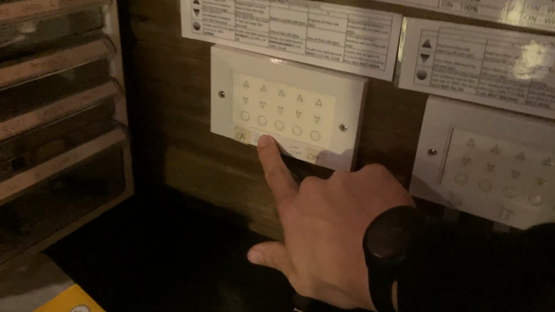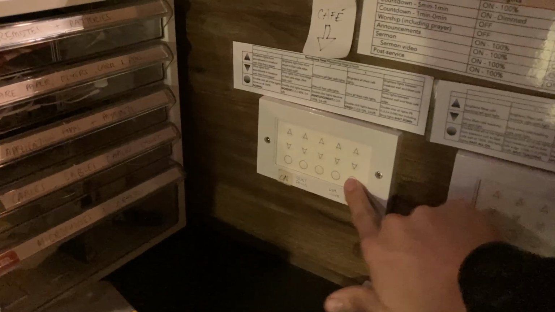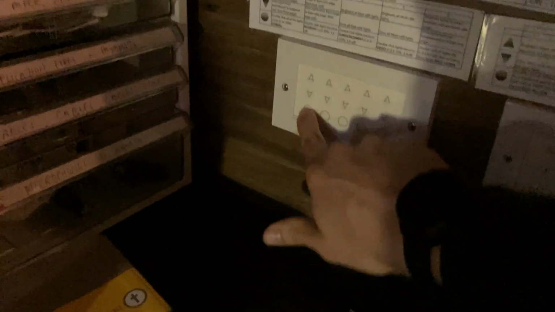Only other note, just where people are in the tech booth, is how to turn on and off the lights in the sound booth. There's all countdown and off. So that really is it.